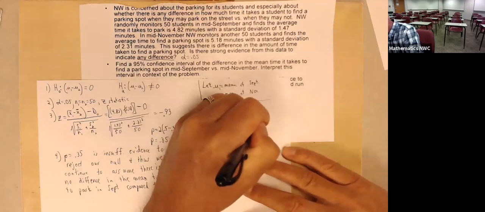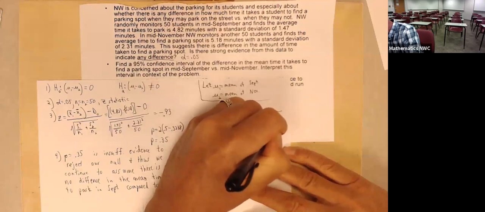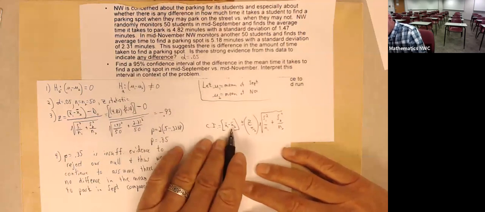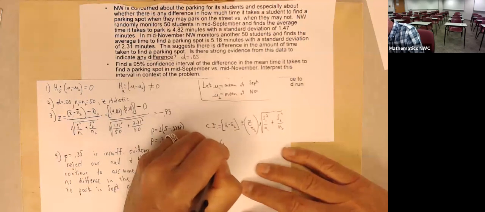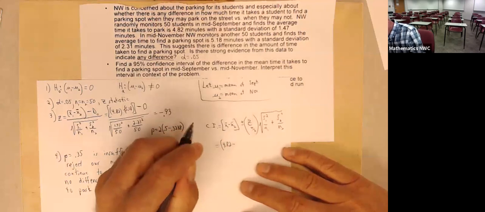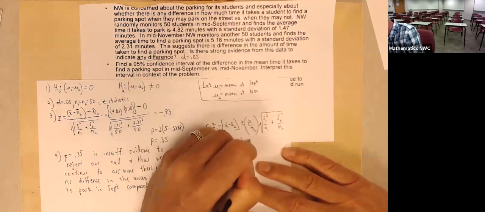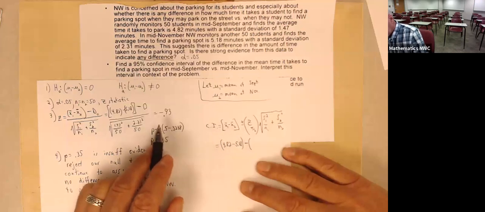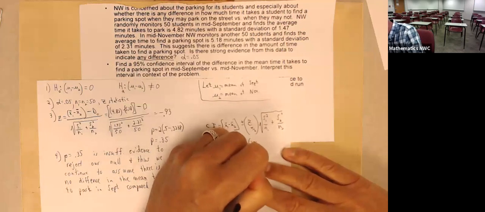So that's going to give me that s sub 1 squared over n1 plus s sub 2 squared over n sub 2. So I have the same difference that I had right over here, 4.82 minus 5.18, plus or minus my z-score, 95% in this case split in two tails is the same 1.96 that we've been using.